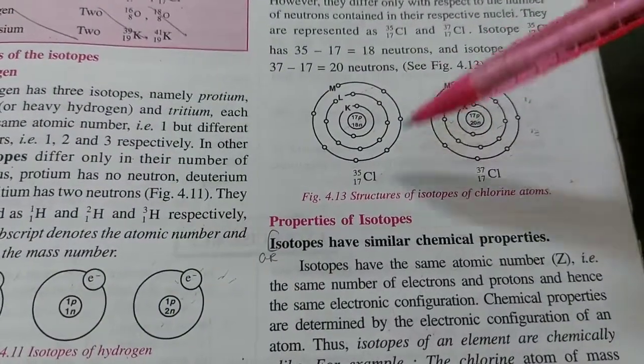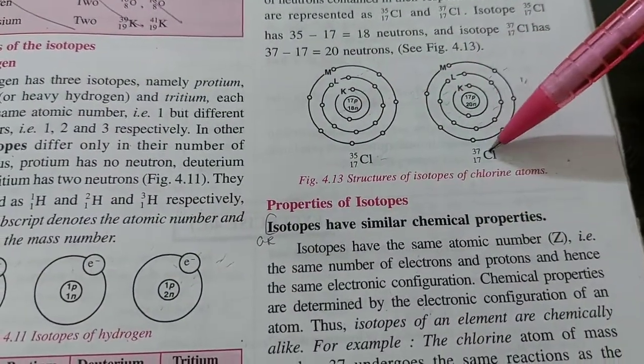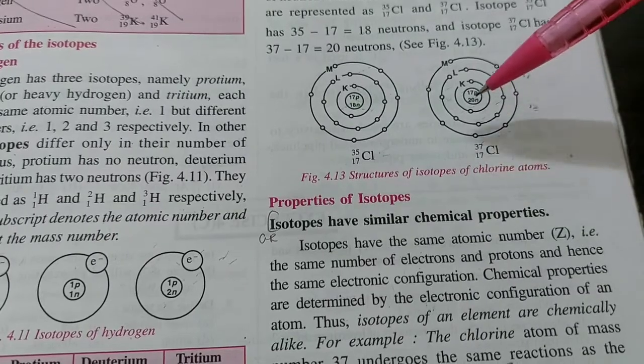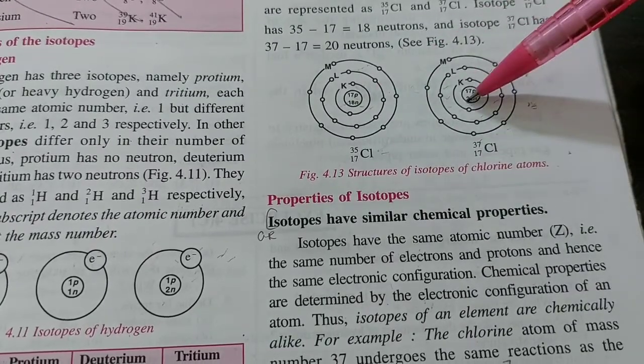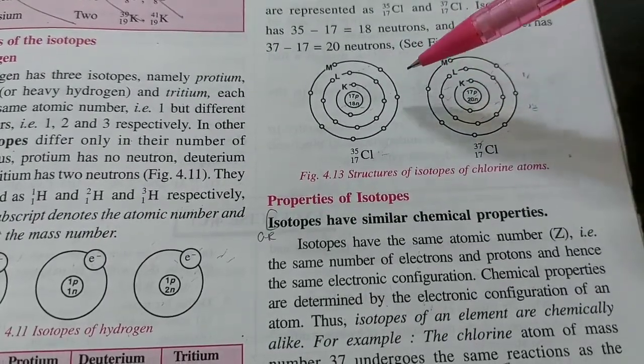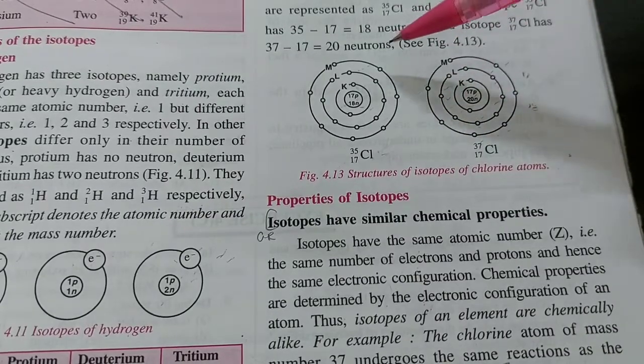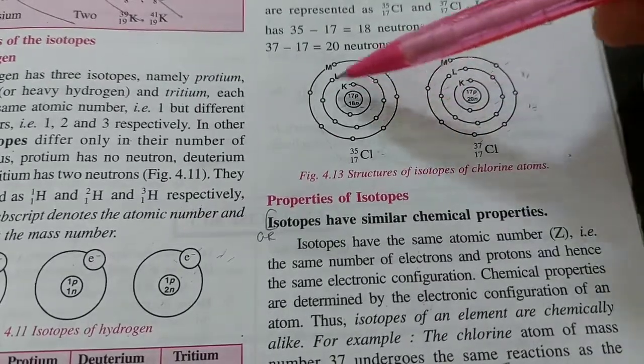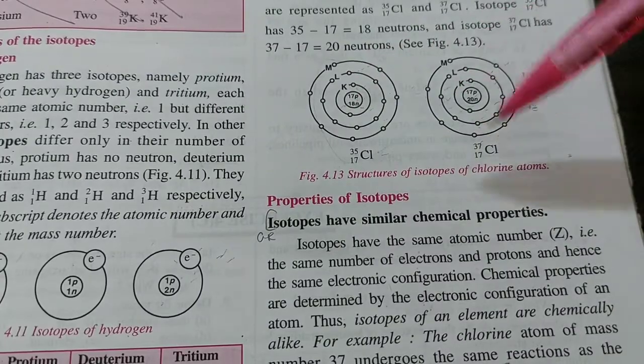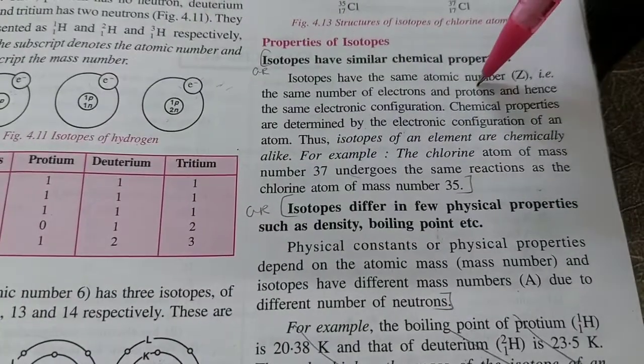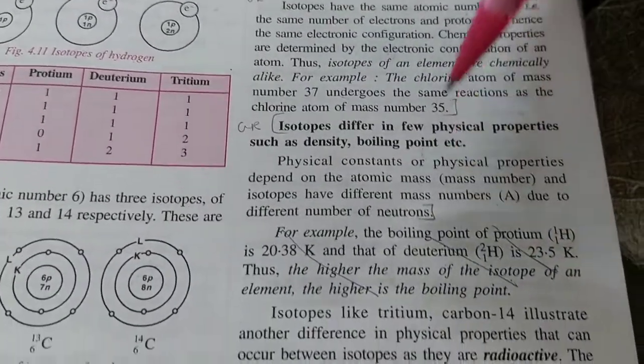Now, chlorine is available in two varieties, chlorine 35 and chlorine 37. So this is usually heavier than this, simply because number of neutrons are more. And that is why, on average, we take the atomic weight of chlorine as 35.5, because this is 75% of all the chlorine in the world. This is 25%. Then we have a give reason why the chemical property is same and the physical property is different, which I've just explained.